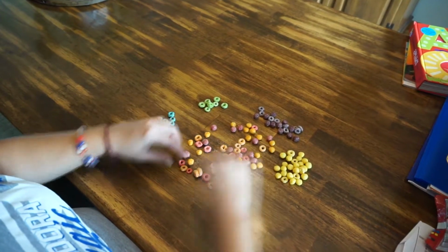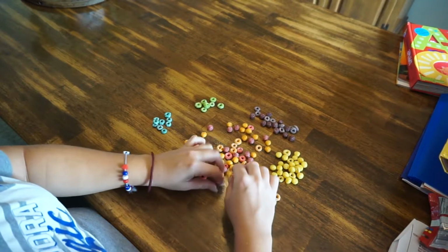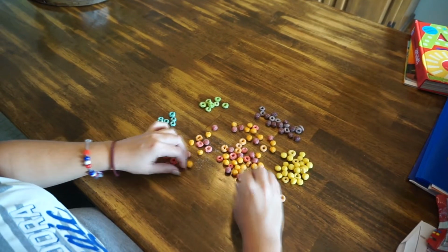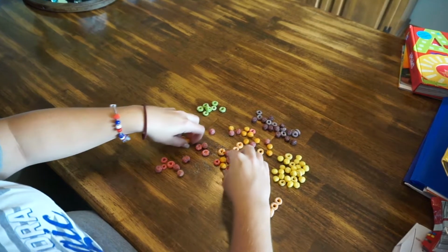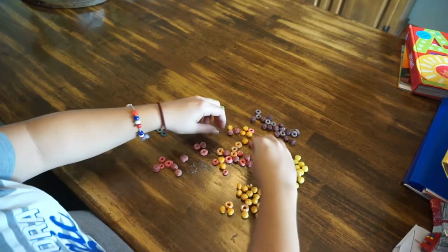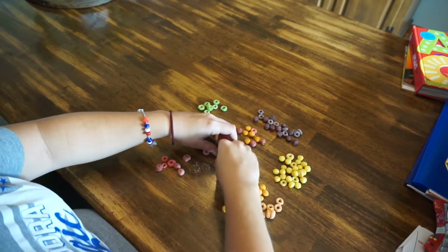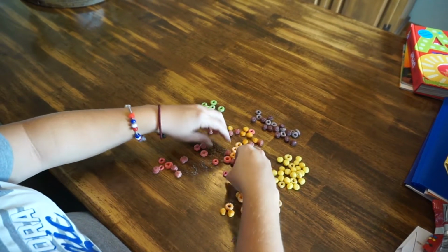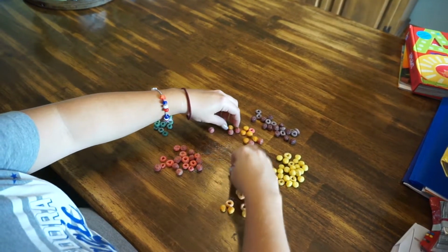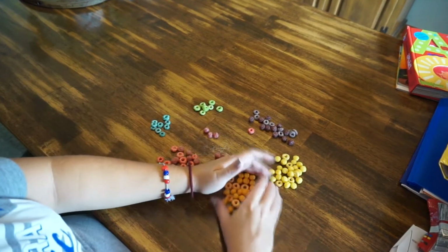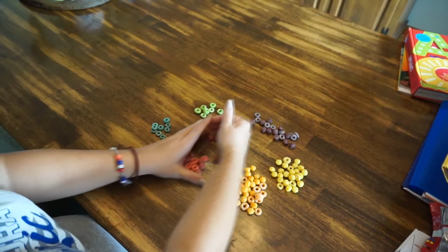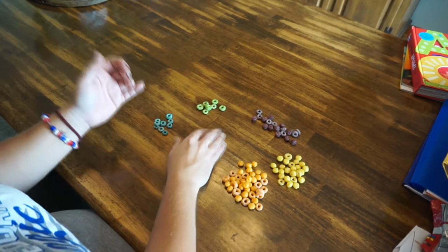Next, I am going to do an orange group. So I'm going to pull out all of the oranges. And then last, I have my red group.